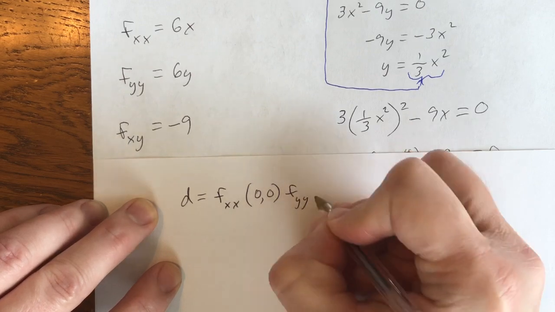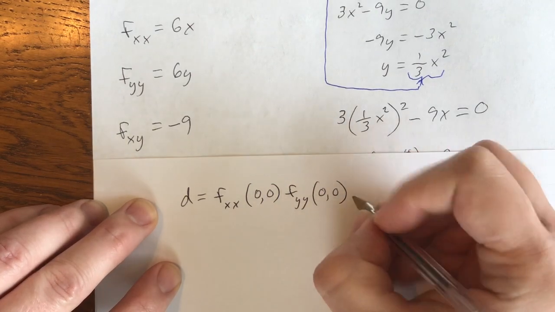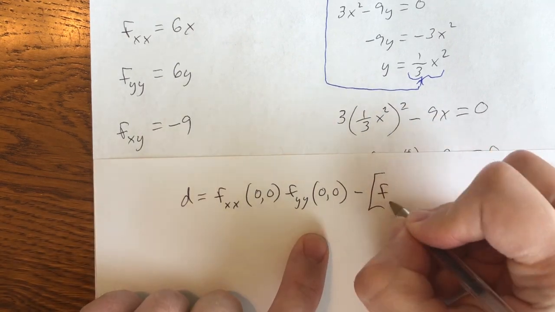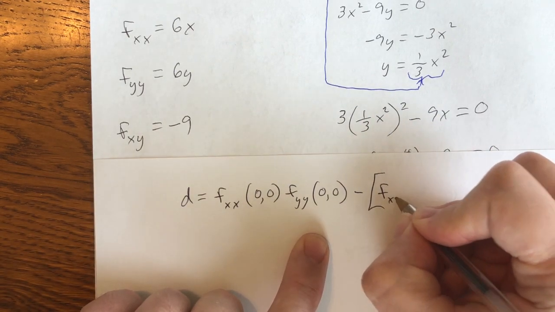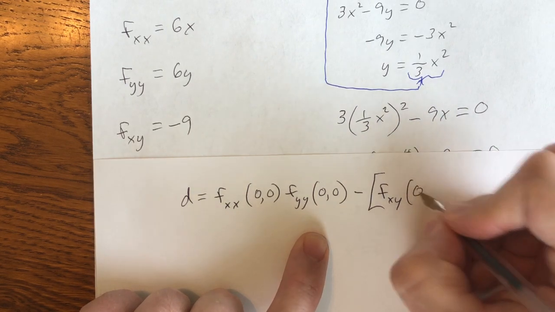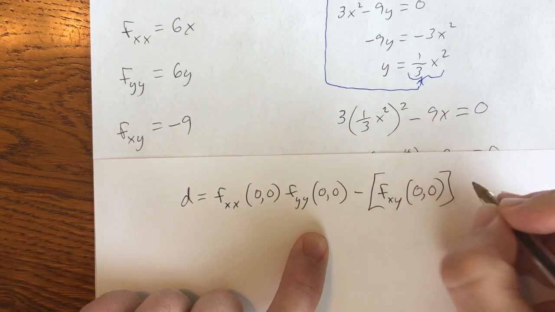Times this. Isn't this a blast, isn't it? You should not be bored working on this stuff. That's for certain. It's exciting.